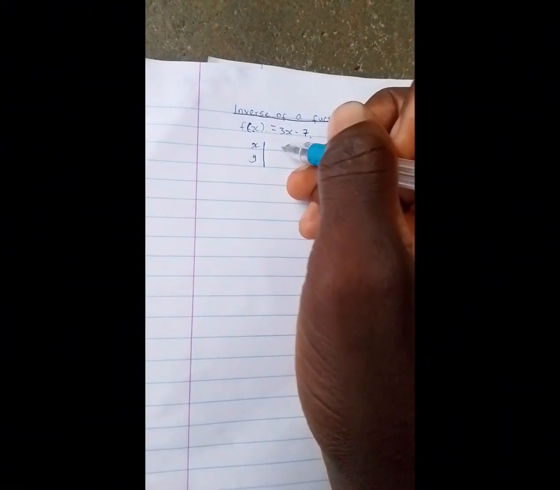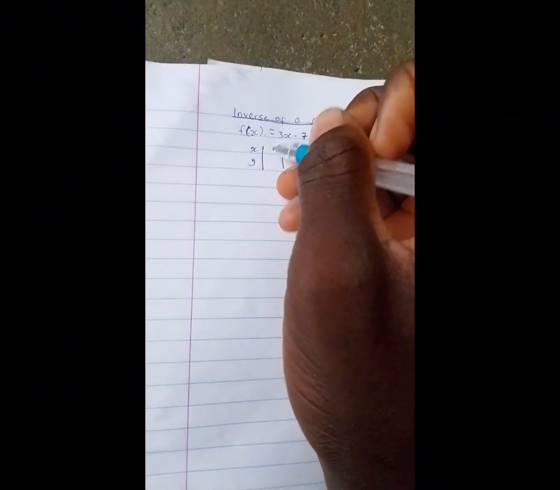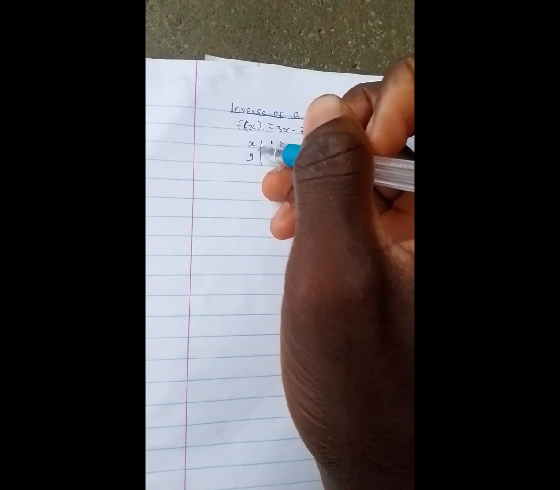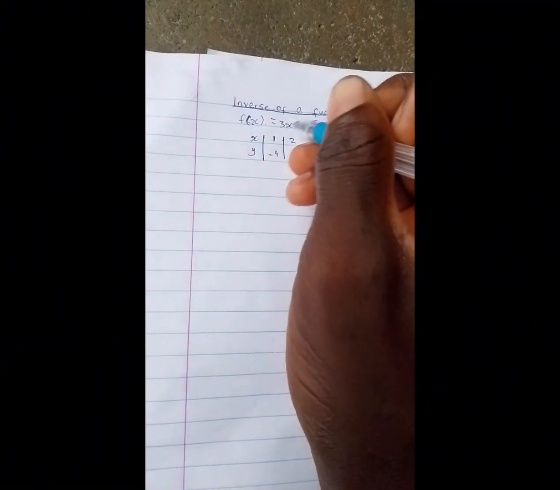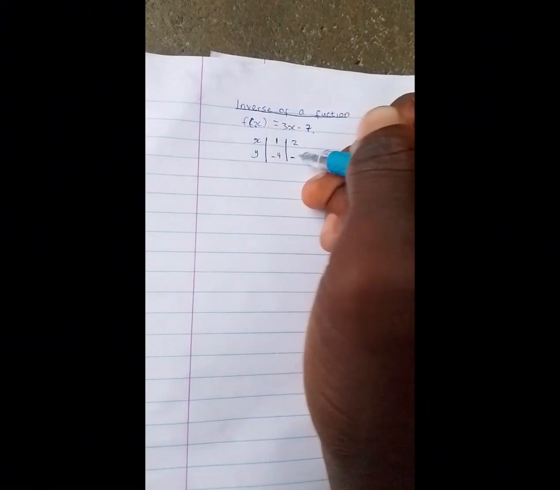So the question is now that let's assume that I have my x and y. Let me put some values. So let's assume I put 1 as my x. My y, which is the same thing as f of x, will be 3 times 1 minus 7, that is minus 4. When it is 2, it will be 3 times 2, 6 minus 7, that is minus 1.